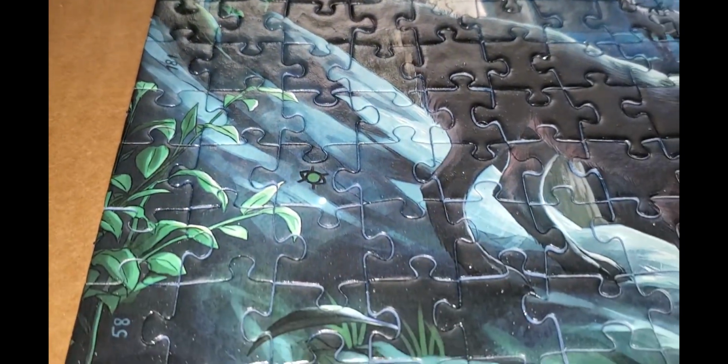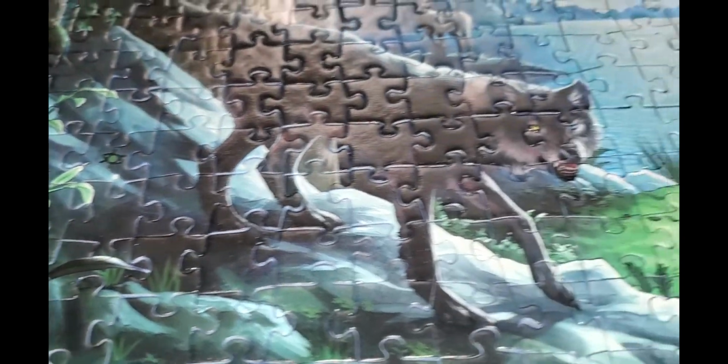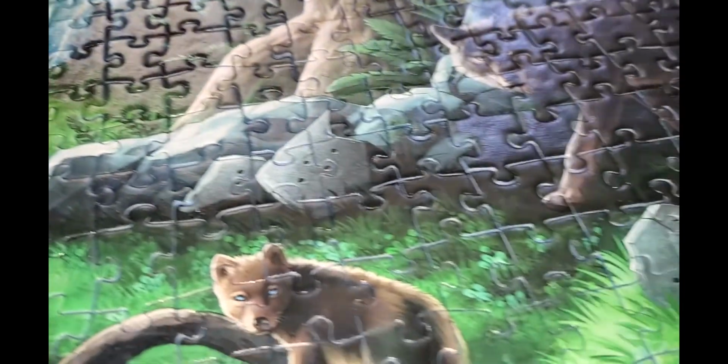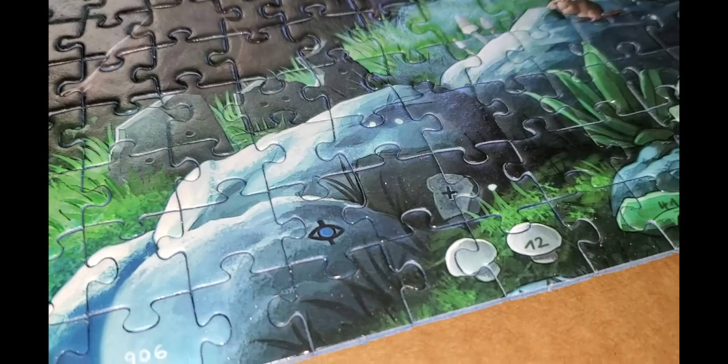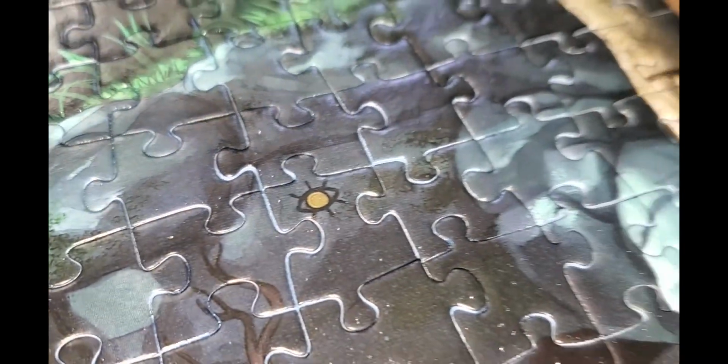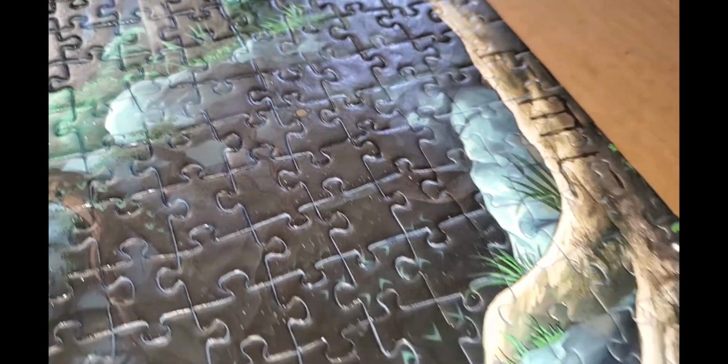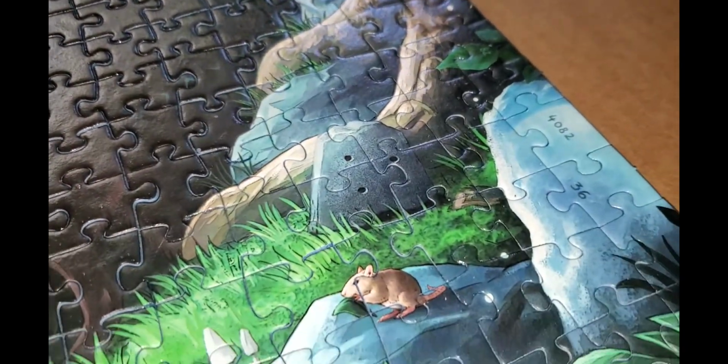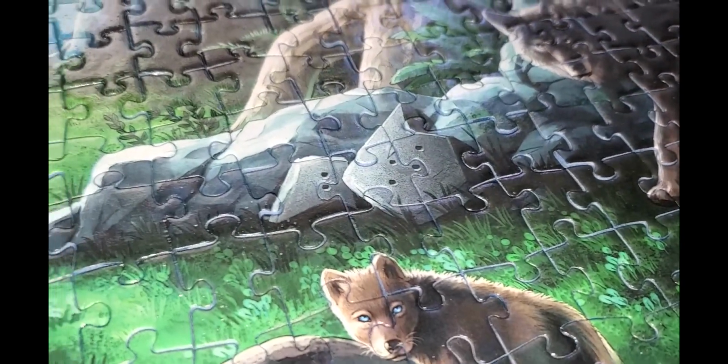There are also these eyes here, here, and here. There are dots right here and here as well, and also here.